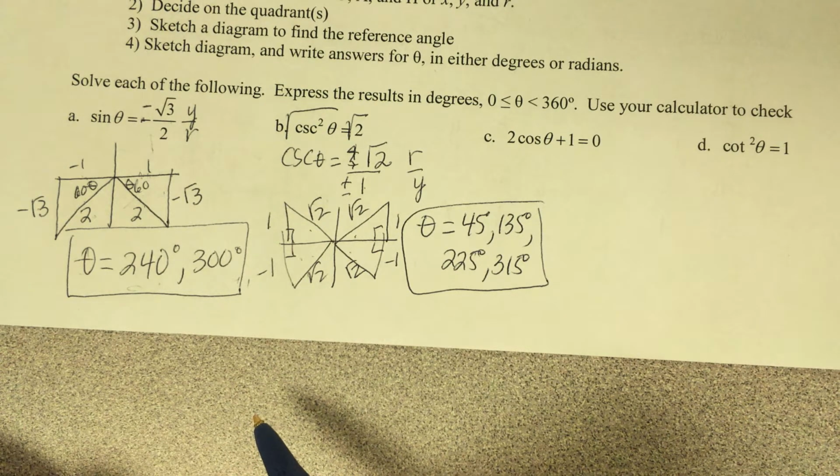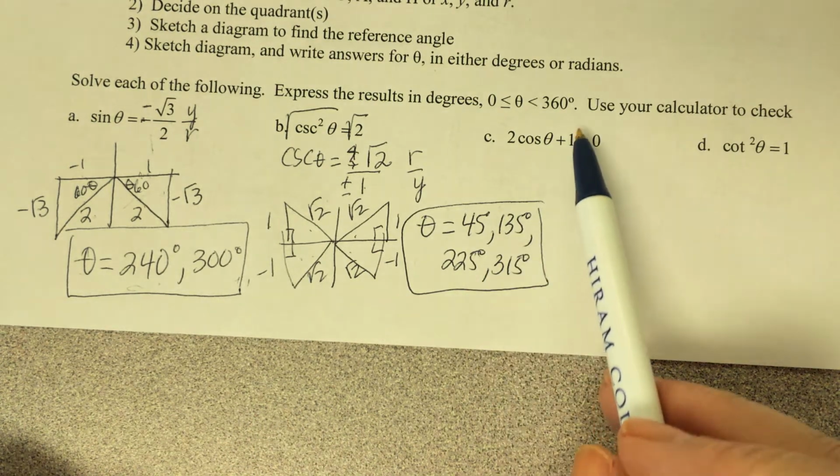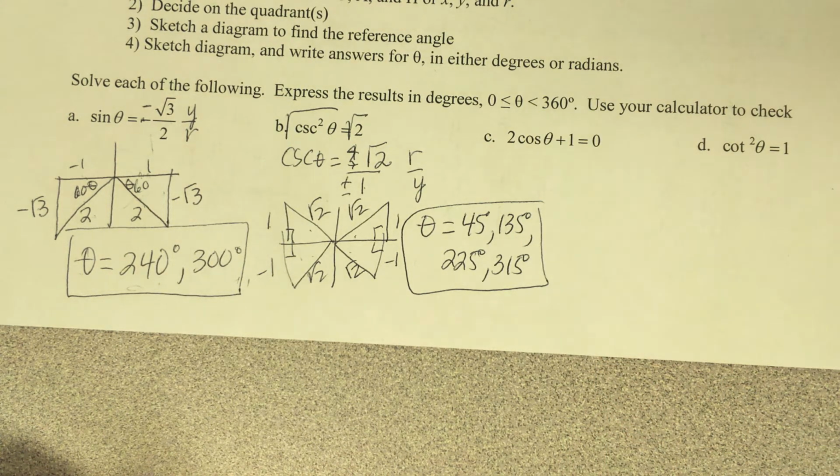All right. And we are going to have you guys do C and D on your own. We're going to stop there and I'm going to walk around and check and see if you can get those.